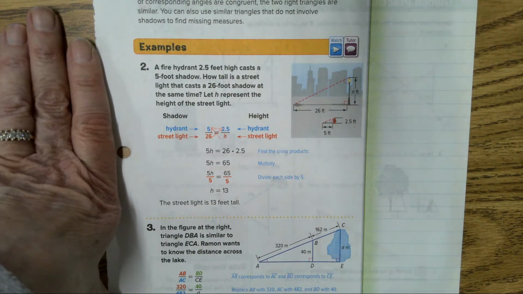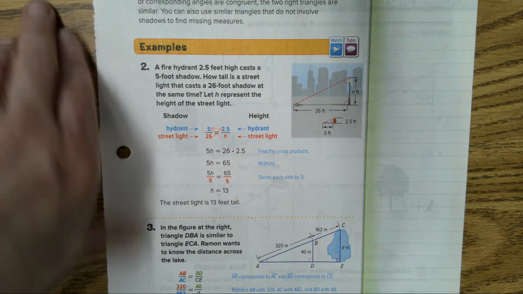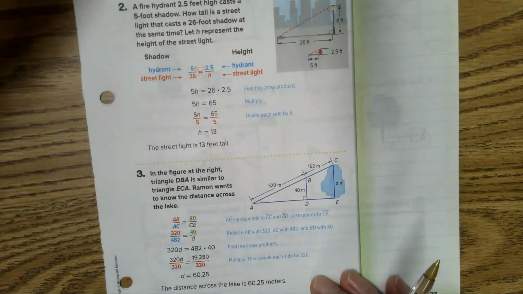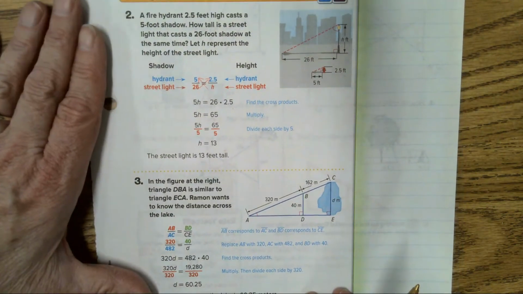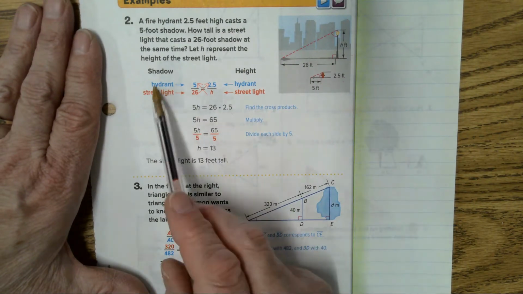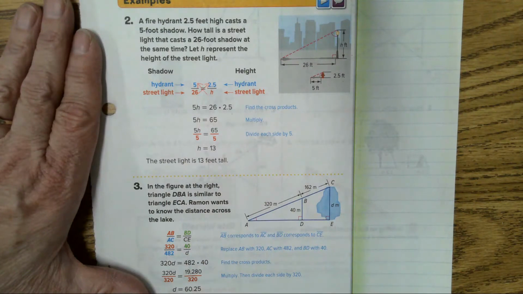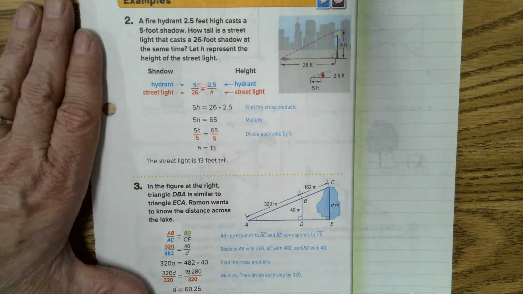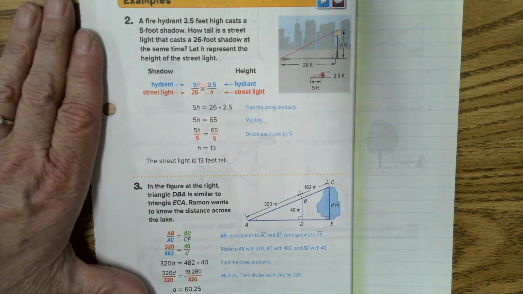So you take the one that it shows you, for example the hydrant, and you take its height and its shadow. It doesn't matter which way, because it'll give you the same answer, but you have to be consistent. Make sure your shadows are on the left or on the right. It doesn't matter, but you have to make sure you have the shadows on top and bottom. Okay? Now we're going to do something similar in example 3, and then we'll start doing some problems.